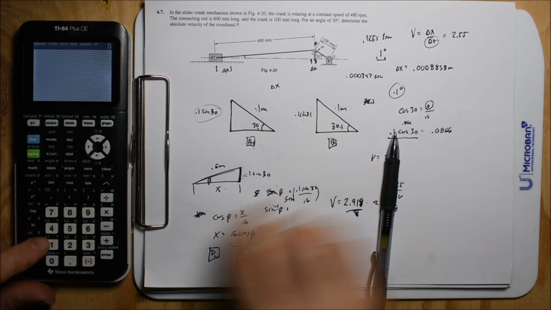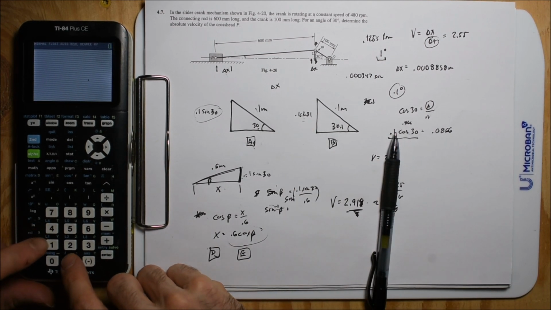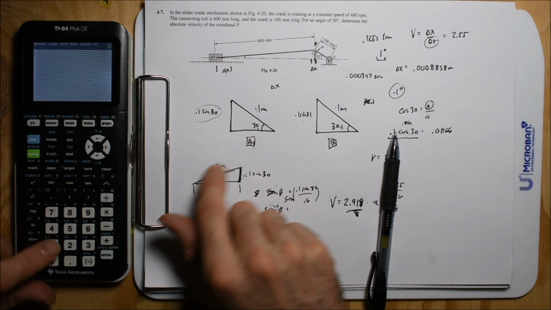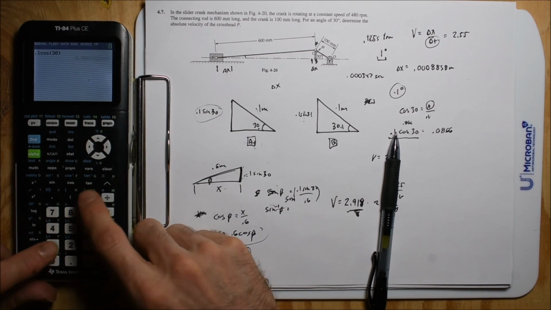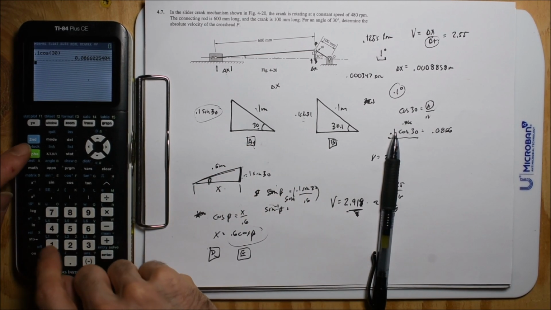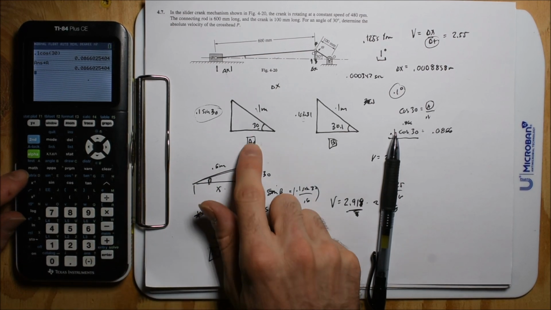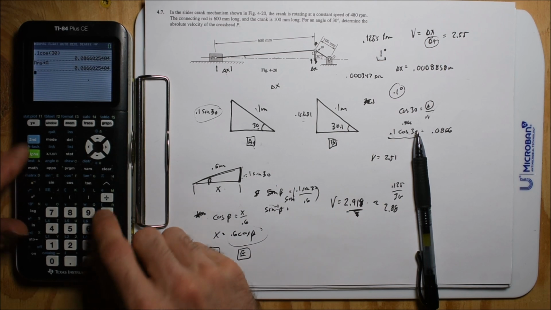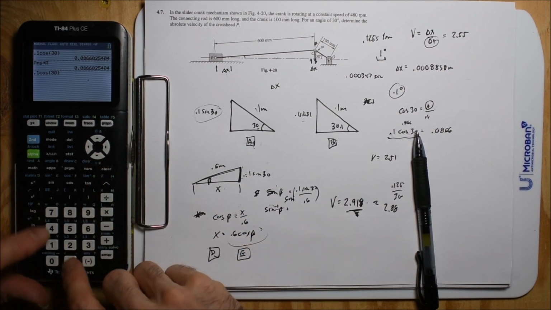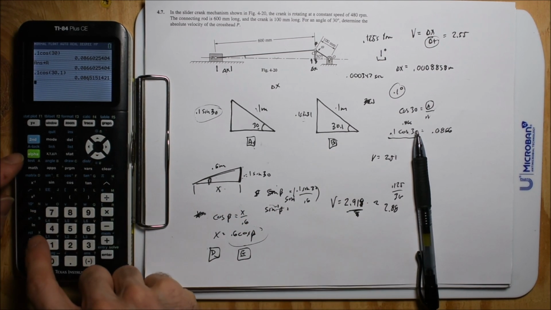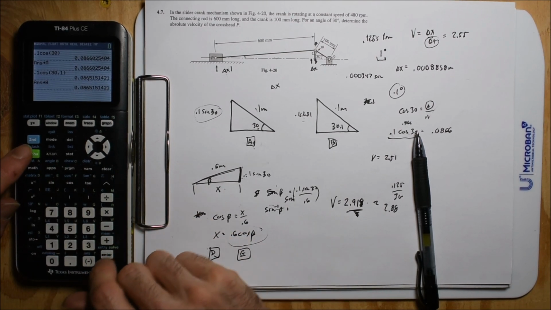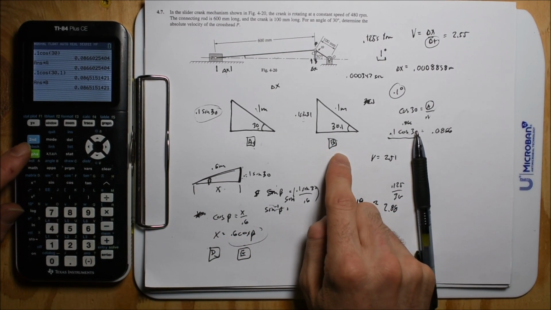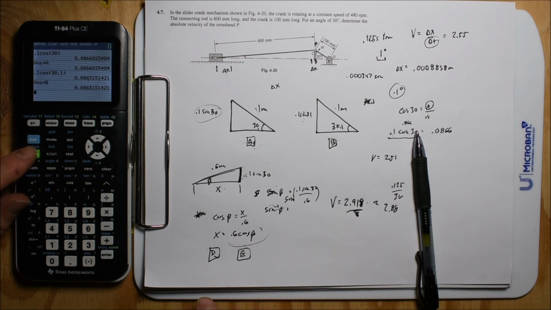This first one for A is going to be 0.1 cosine 30. That's the value of A, stored as alpha A. And then for this one, we're going to go 30.1, and that's going to be stored as alpha B. All right, sweet.